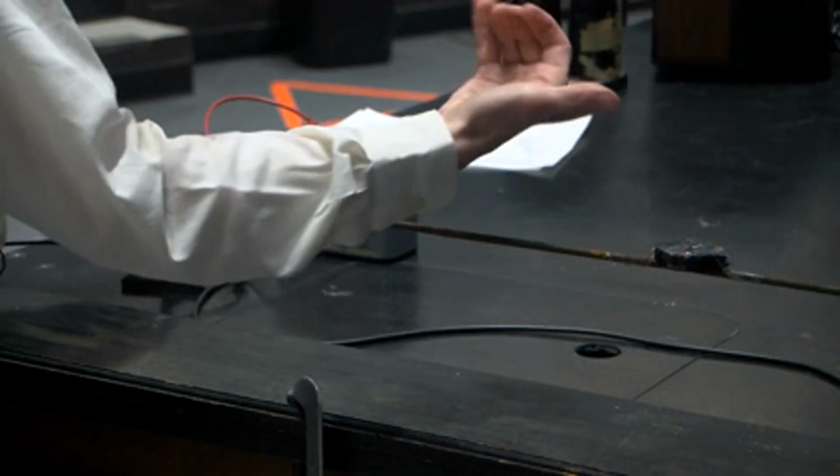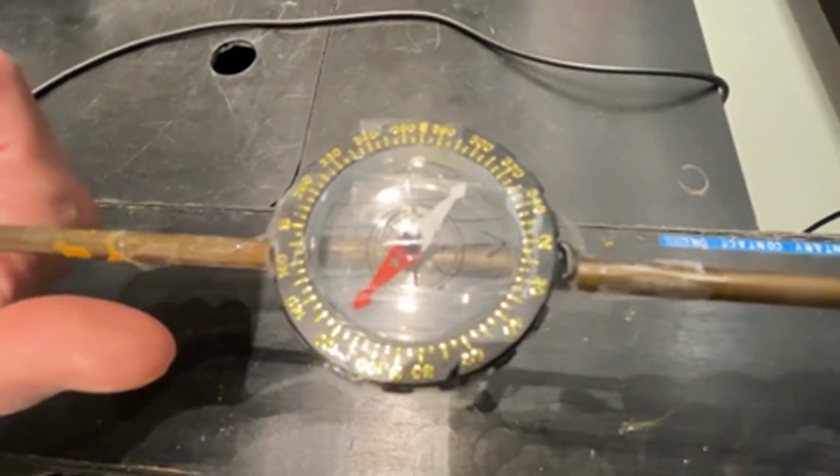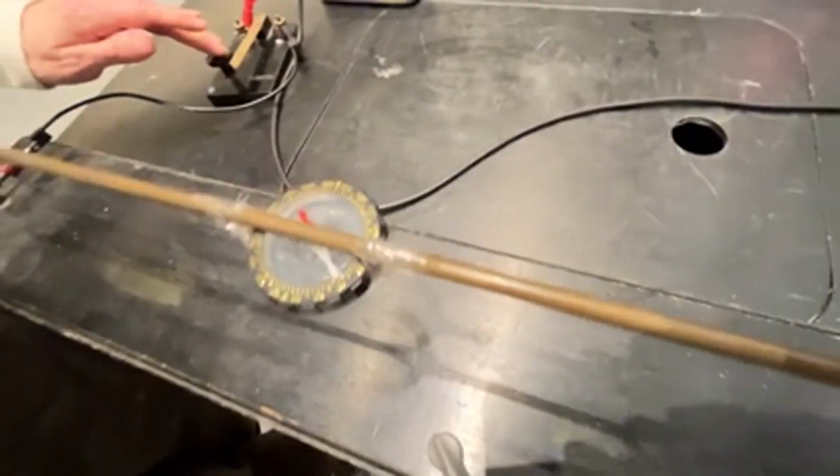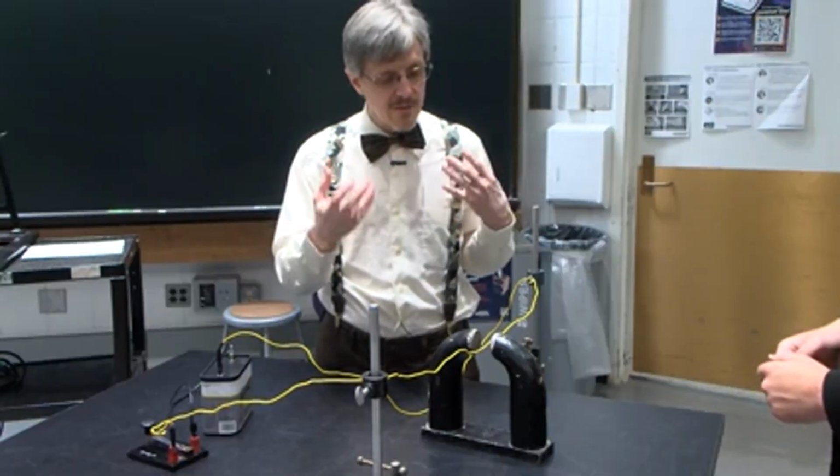the top one is going this way, and the bottom one is going this way. So the magnetic field is looping around, just as we said, in the direction of my fingers when the current's going in the direction of my thumb.